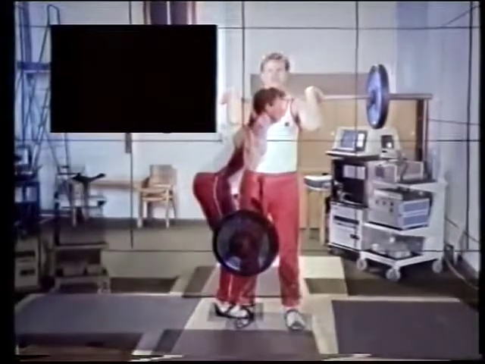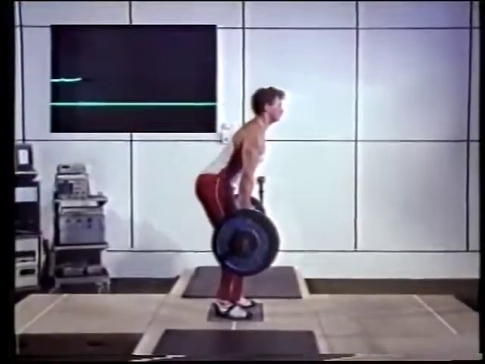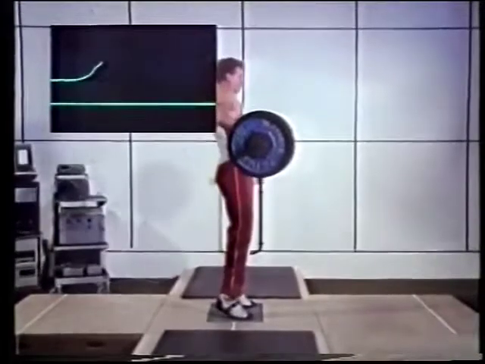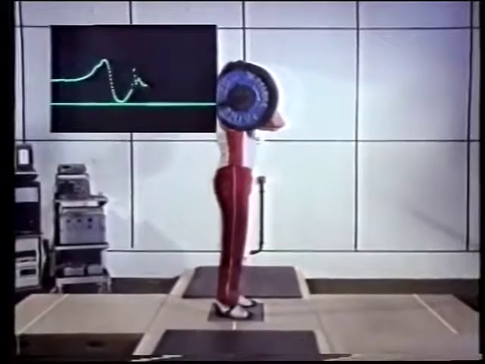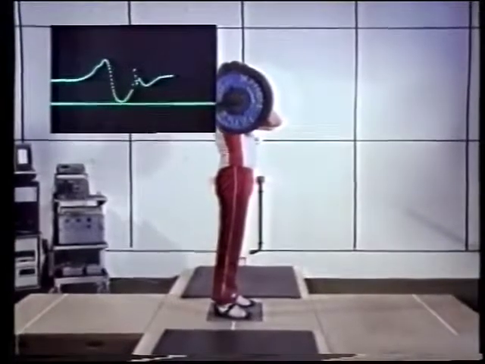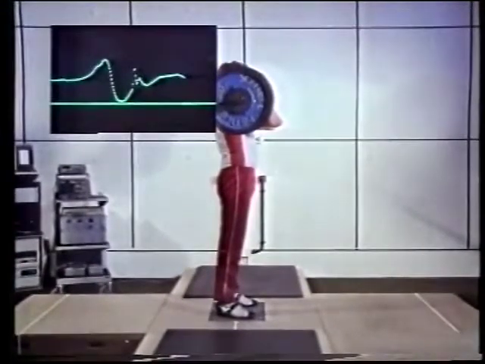There are two distinct phases to this motion. First, the weight has to be accelerated upwards. Then, it has to be slowed down to stop the weight rising. So let's try and work out what forces we would expect.